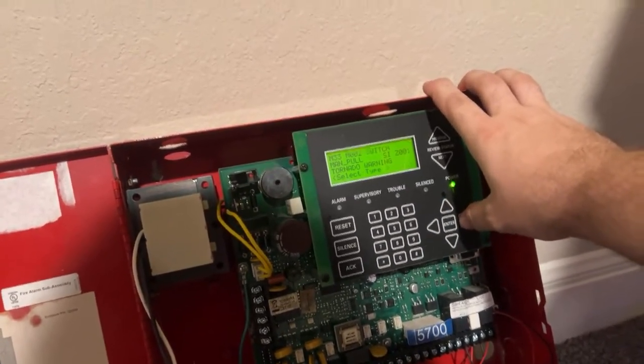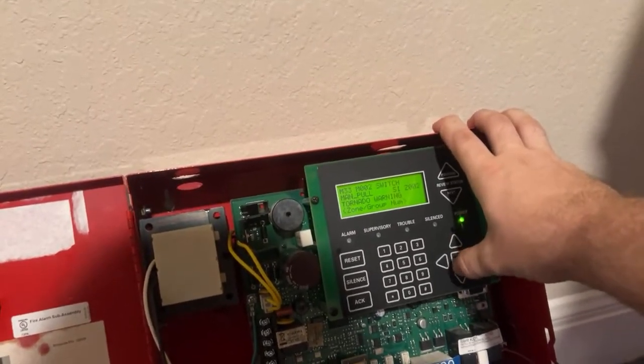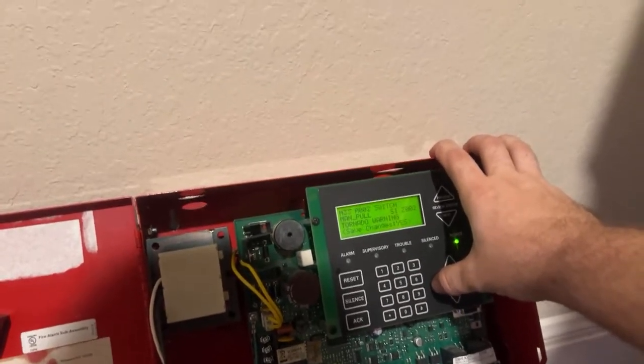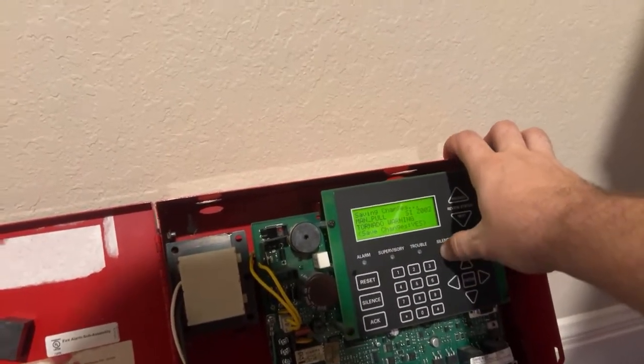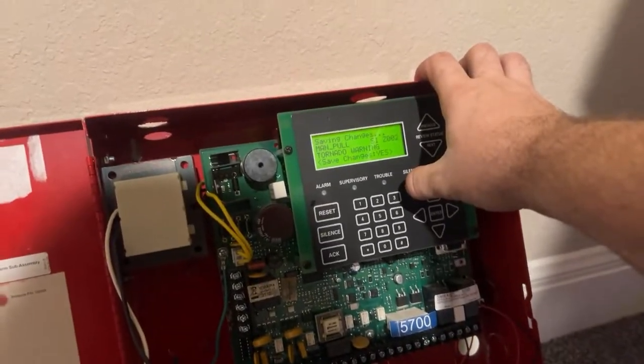Same with this one. That needs to be on zone 2. And saving changes.